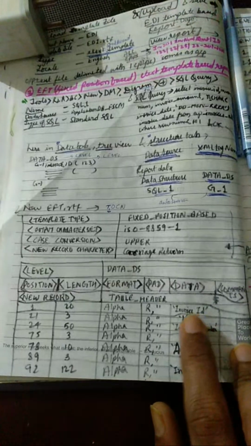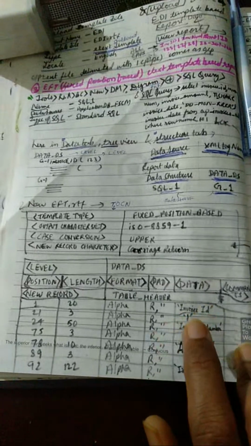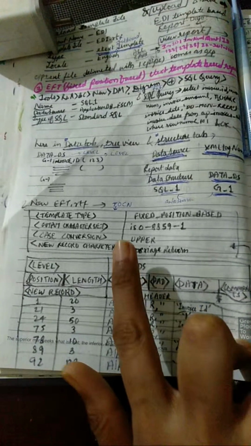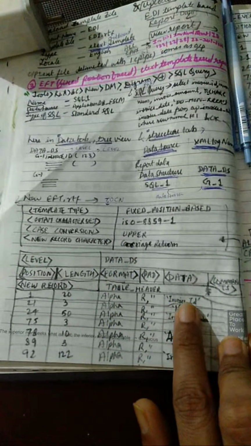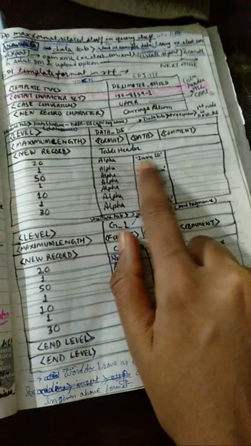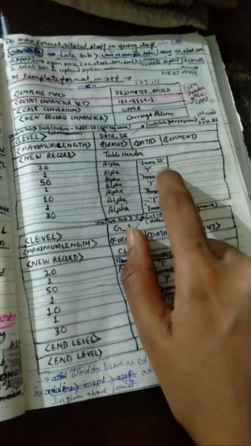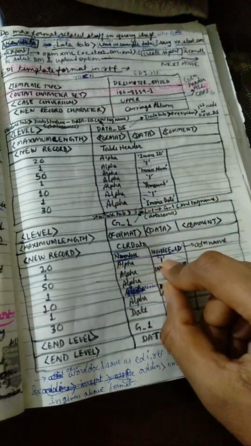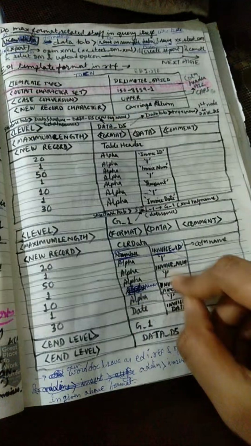Although I've given invoice ID here, it will be converted to upper text, invoice ID, because I have written upper here. Previously also, whenever you are giving any text here, you have to give it in single quotes, or any delimiter also in single quotes.